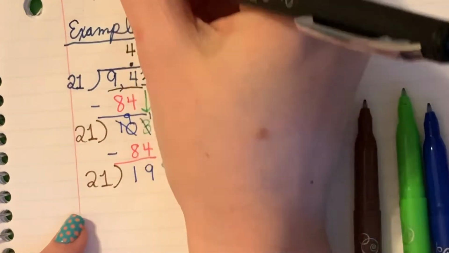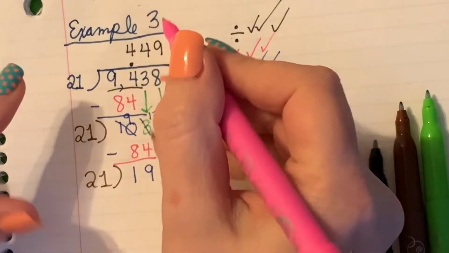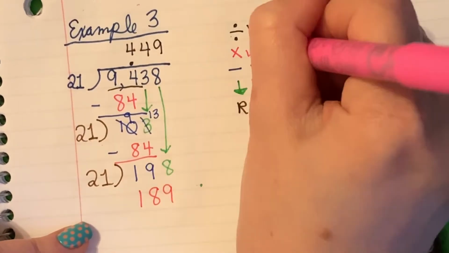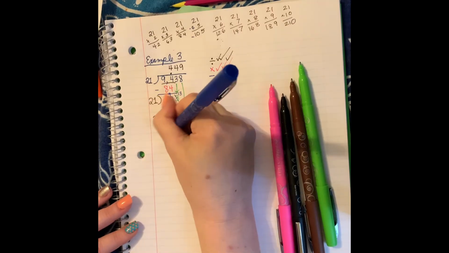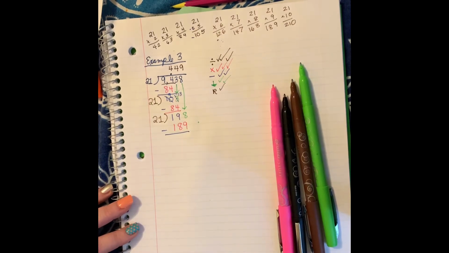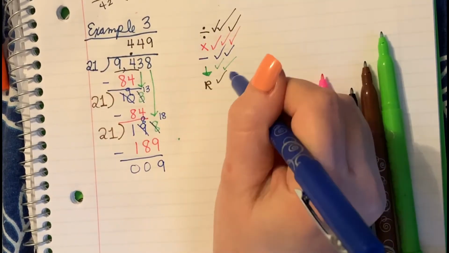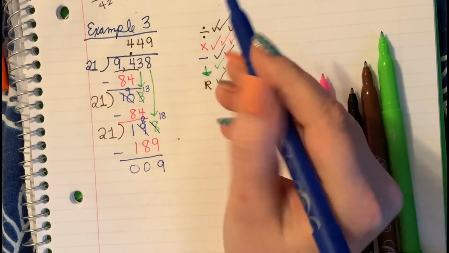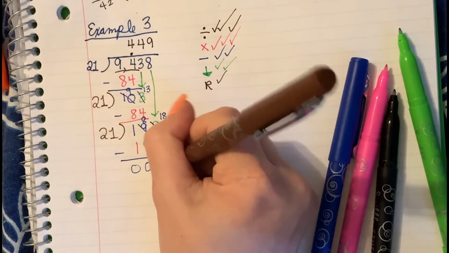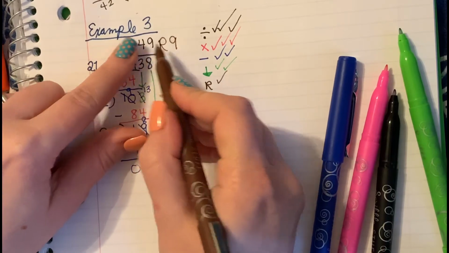I'm going to go with 9. So 9, check. Mama says multiply. 9 times 21 is 189. Check. Sister says subtract. 198 minus 189. All right, nothing to bring down, so no way to repeat. This is our remainder. Remainder of 9. So our quotient is 449, remainder is 9.